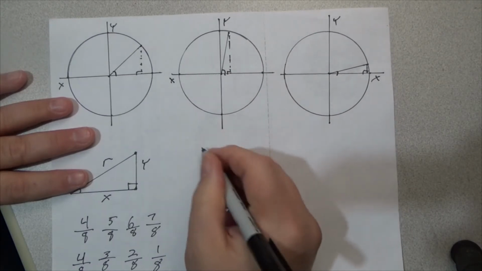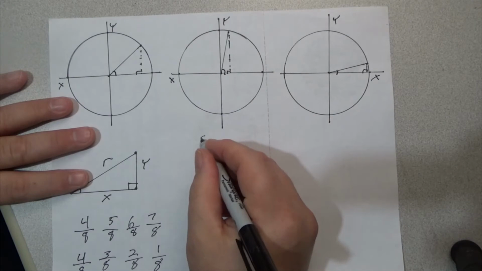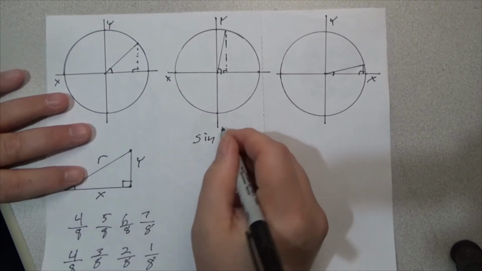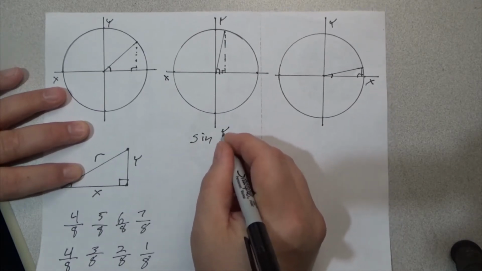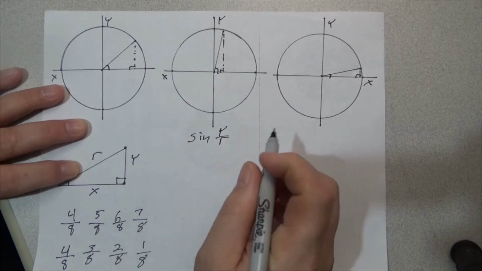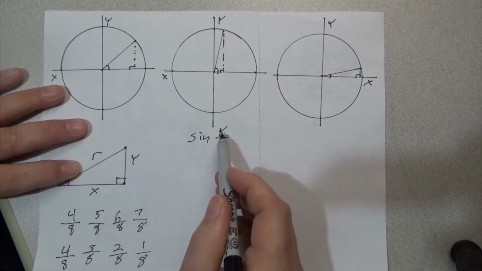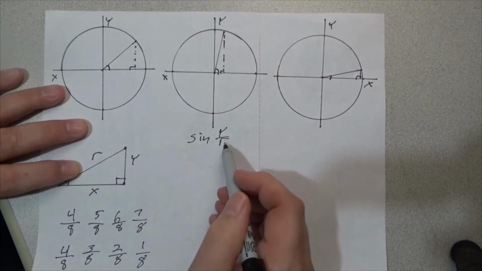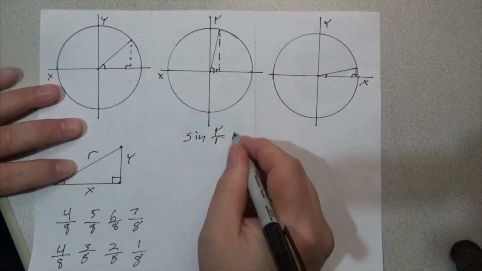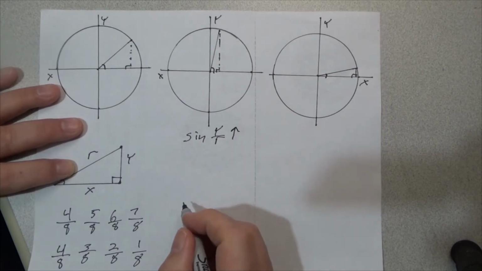We know that sine is the opposite over the hypotenuse, and we're just going to say y over r. If we increase the y and draw it closer and closer to r, that means that sine is increasing.